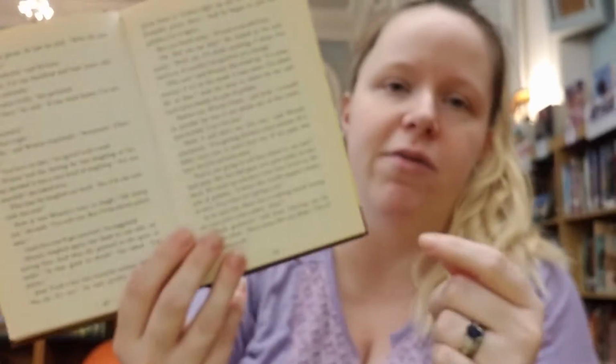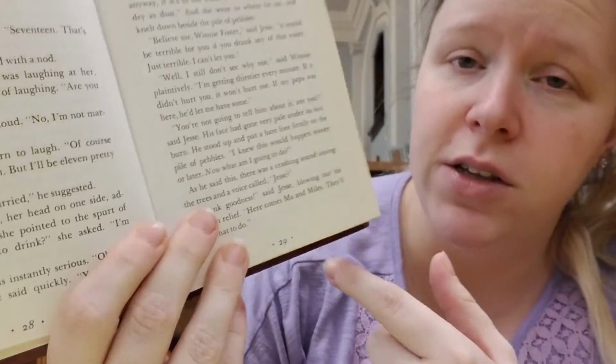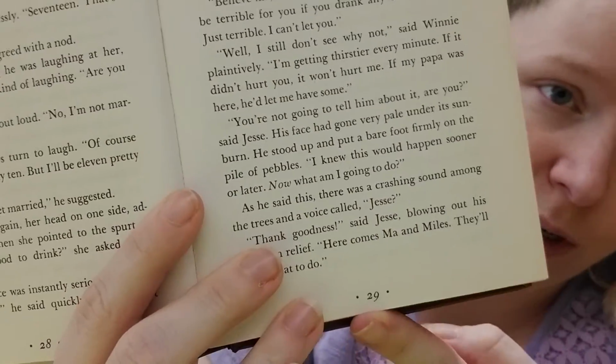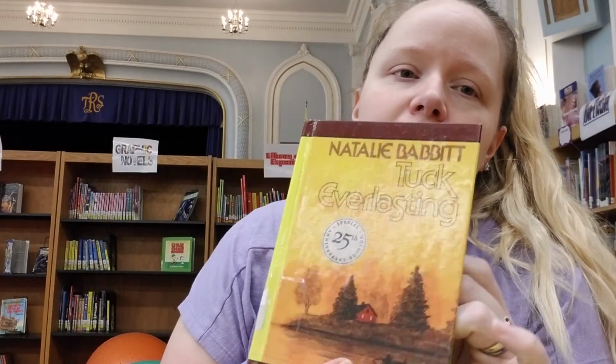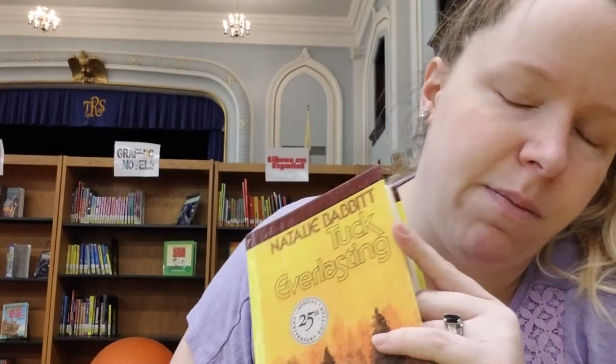So Purple Group, for when you're citing, you're going to be finding the actual page number. So if I'm talking about how Winnie was interested in drinking the fountain, but she was being told not to by Jessie, then you're going to look up which page that happened on, page 29, and you're going to look for the author's last name, as we know is Natalie Babbitt. So you would put in parentheses Babbitt, 29. If you were then comparing it to the movie, you would put the timestamp of when it actually happened.